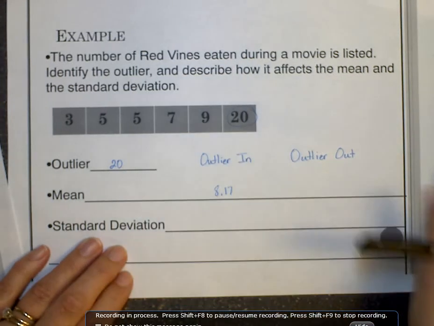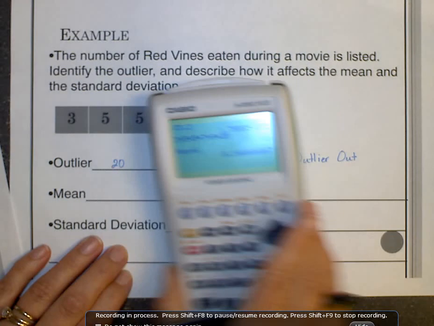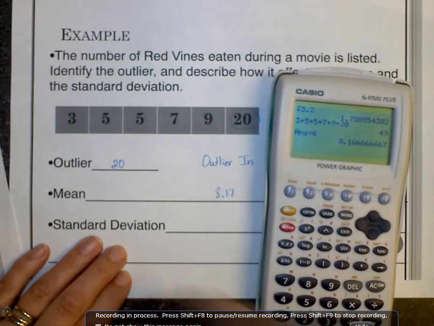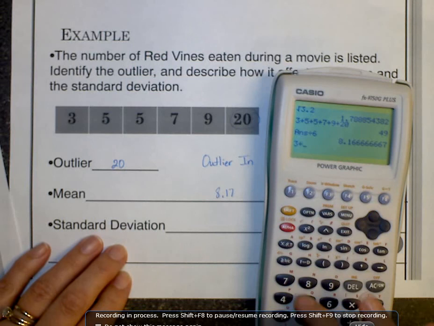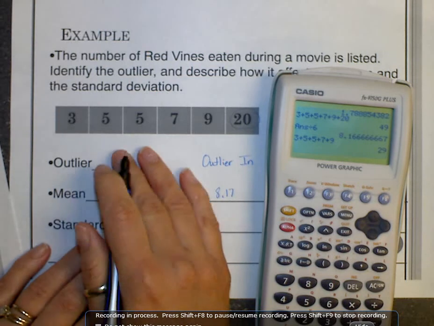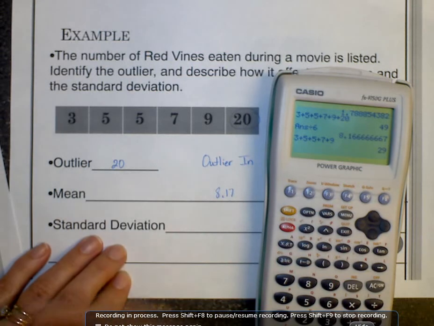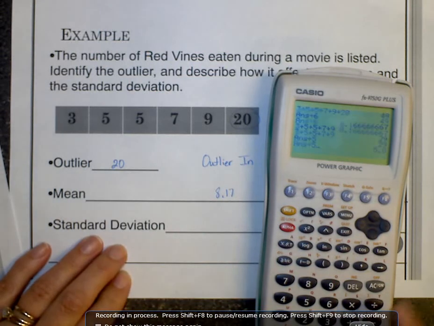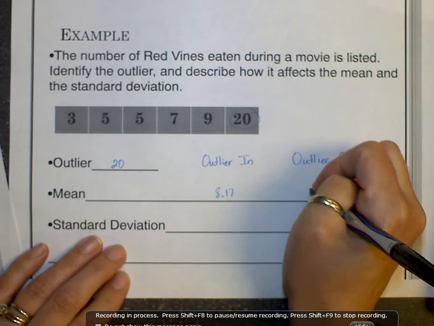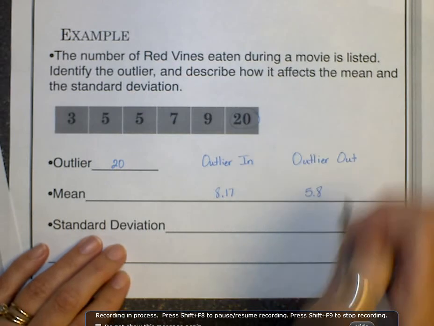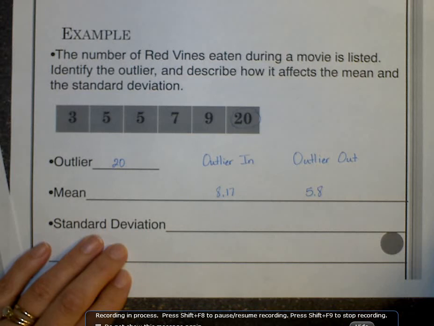That's with the outlier in. Now, if I remove the outlier, I have to re-add the numbers 3 plus 5 plus 5 plus 7 plus 9. And instead of dividing by 6, I just removed one of the numbers, so I need to divide by 5, and I get 5.8. So what does the outlier do?